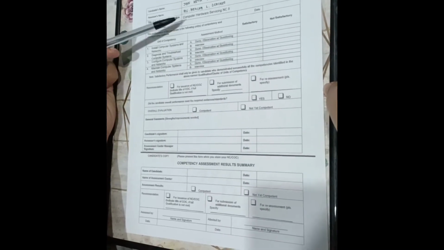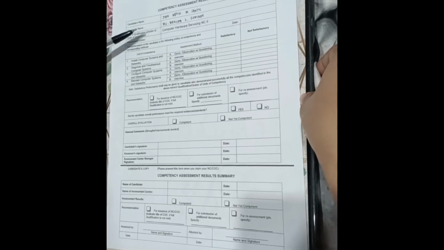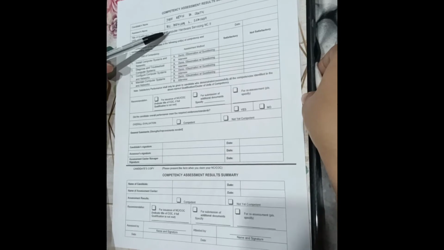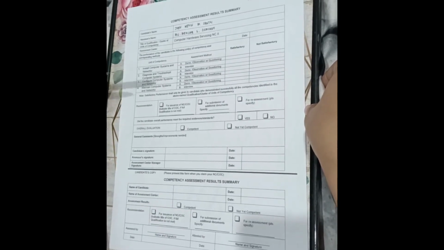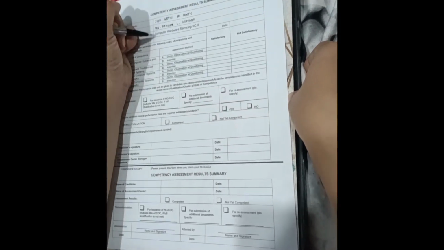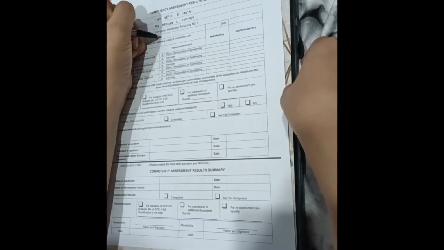For the title of qualification or cluster of units of competency, we already have here the Computer Hardware Servicing NC2, but we have a lot of qualifications under the TESDA training program. For example, the Cookery NC2, Hairdressing NC2, Beauty Care NC2, and so on. In this box, which is the assessment center, you just have to write here the assessment center where the competency assessment will be conducted. For example, TESDA Training Center.